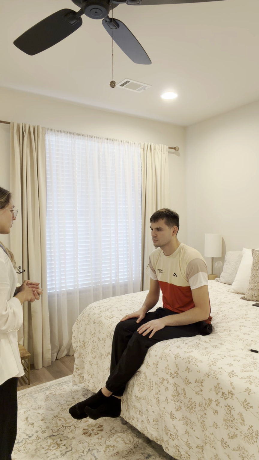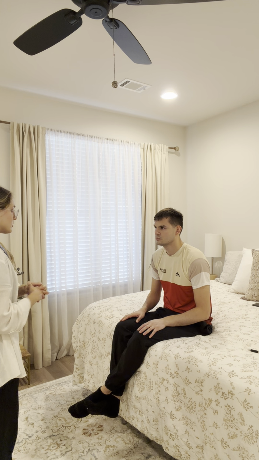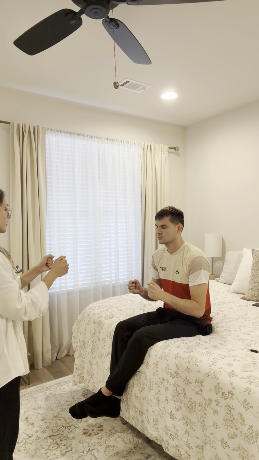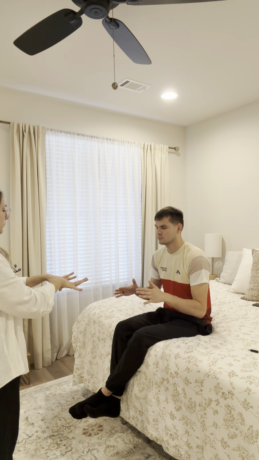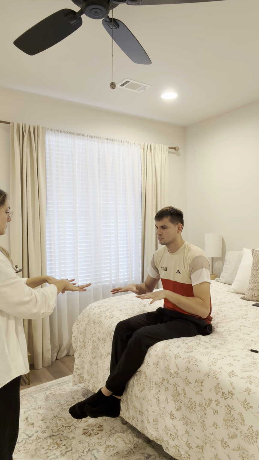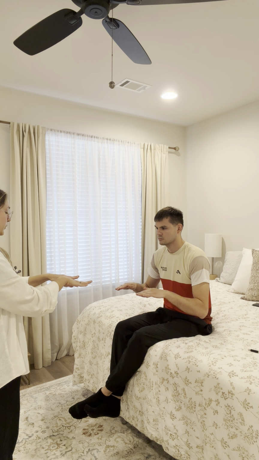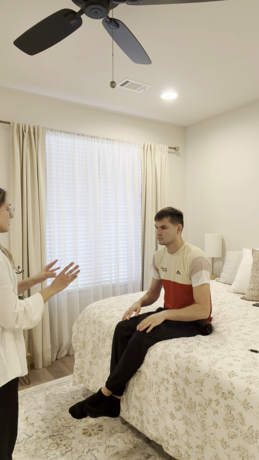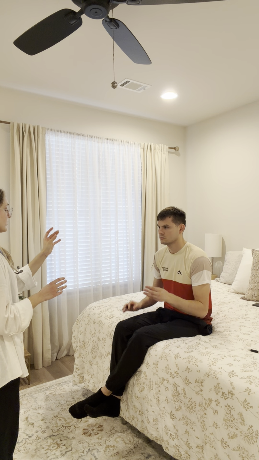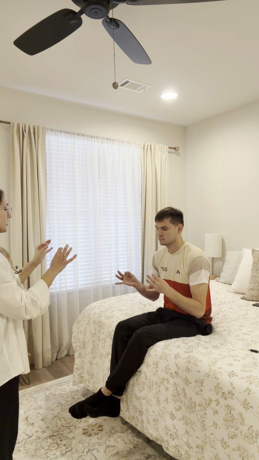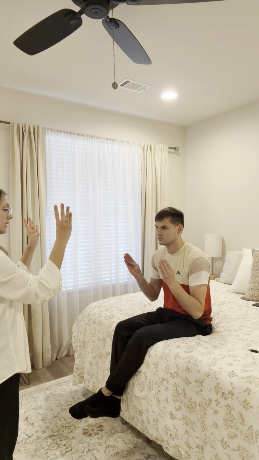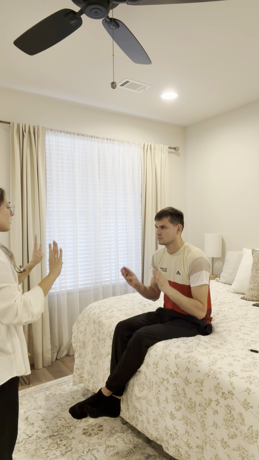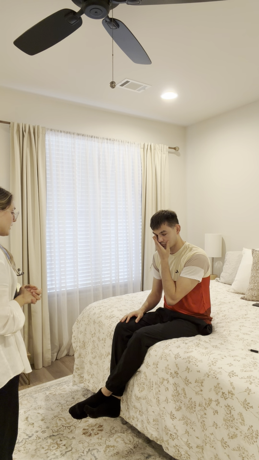I'm going to test your finger range of motion. So make a fist for me, flexion of the fingers, straighten your fingers, extension of the fingers. Open your fingers up, abduction of the fingers, bring them close together, adduction of the fingers. I'm going to ask you to touch your thumb to each fingertip, that is thumb opposition, which is intact. Bring your thumb across your palm on both hands. Okay, thumb flexion and extension is intact.